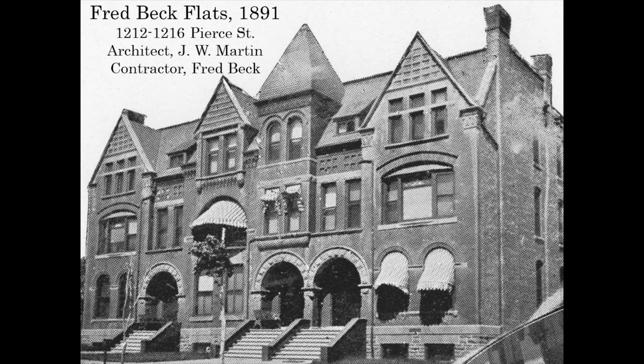I mentioned this building quite a ways back. These are the Fred Beck Flats, built in 1891, just south of 13th Street on Pierce. They were designed by architect J.W. Martin and built by contractor Fred Beck. Hence, they are the Fred Beck Flats. Things we have seen many times before: rounded Roman arches, rough-cut stone, steeply pitched roofs, and even a tower right there in the center.